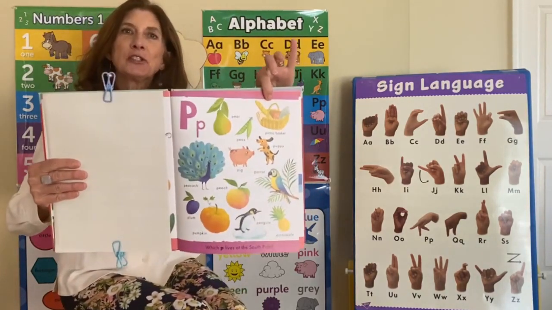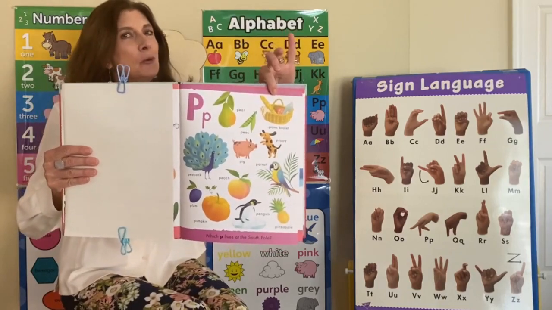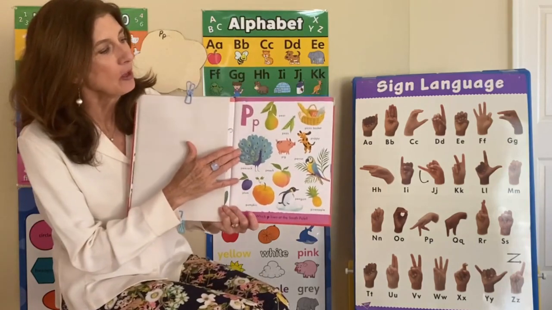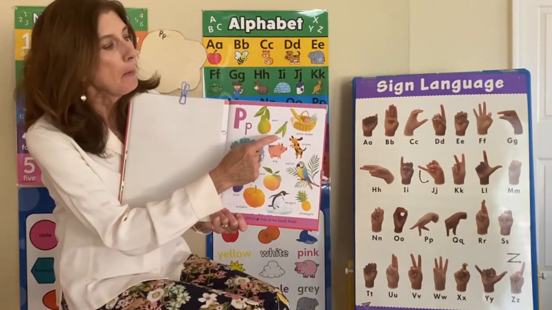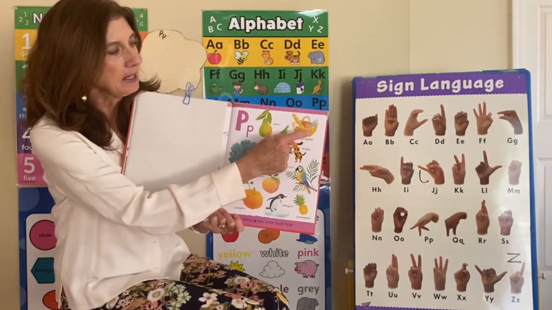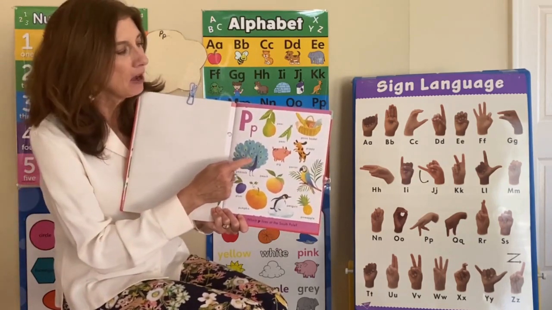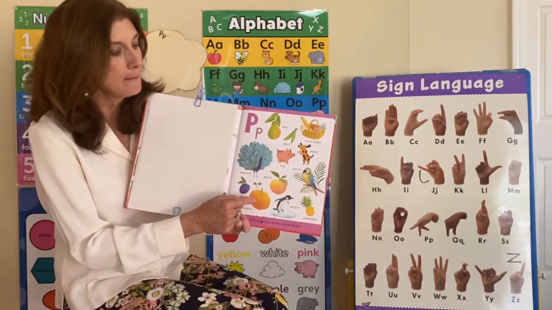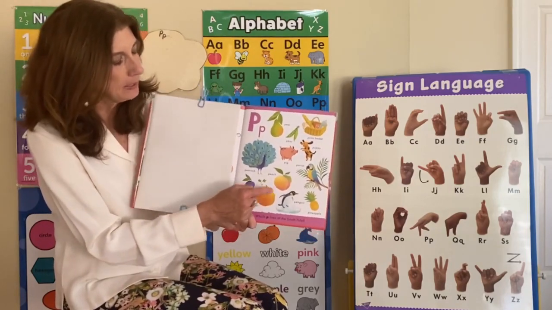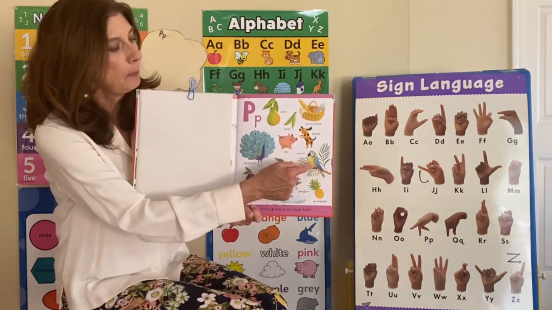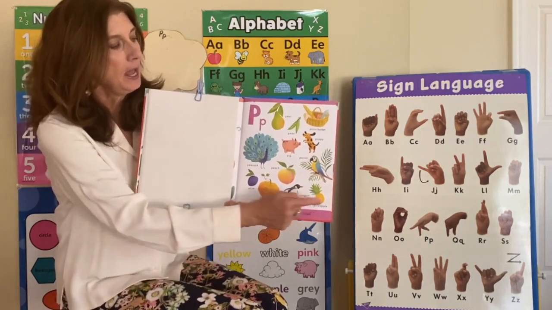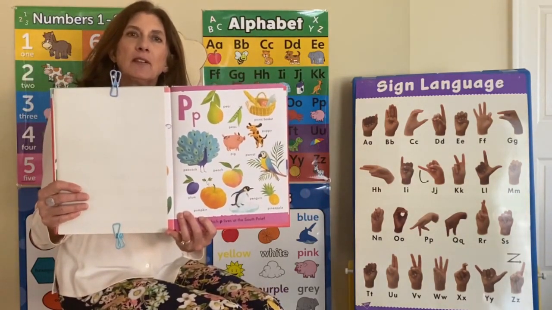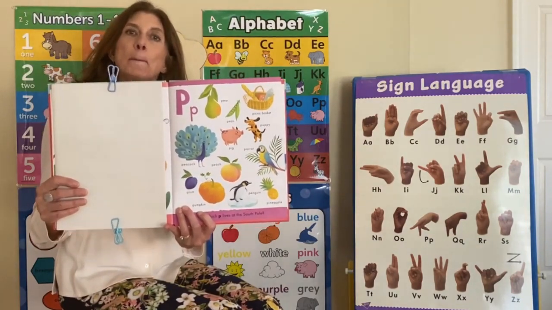Next, we're going to open our big book of ABCs and see what starts with the letter P. There's so many things. P has so many things that start with the letter P, and these are just a few of them. We have pear, peas, picnic basket, peacock, pig, puppy, plum, pumpkin, peach, parrot, penguin, and pineapple. All of those make you say P at the beginning of them because they start with the letter P.